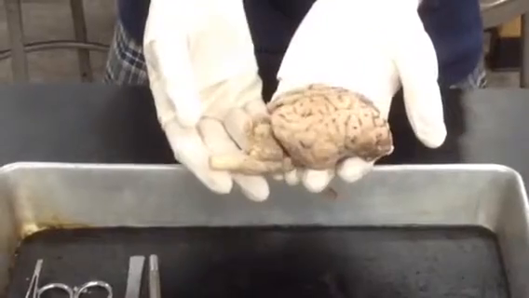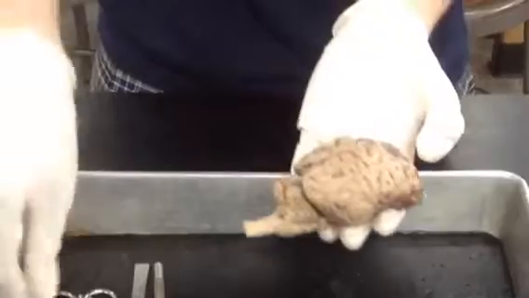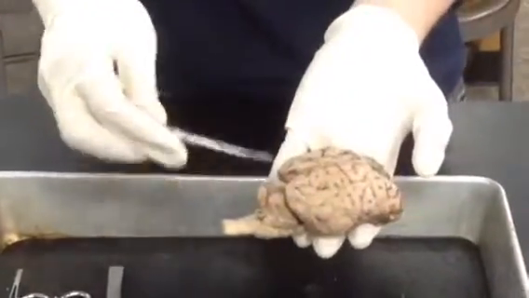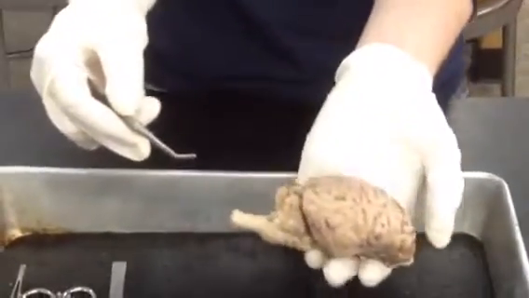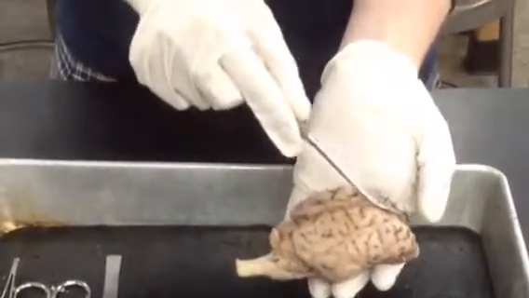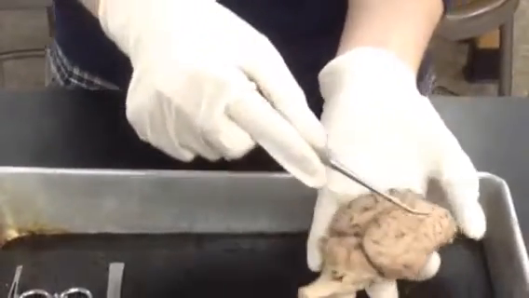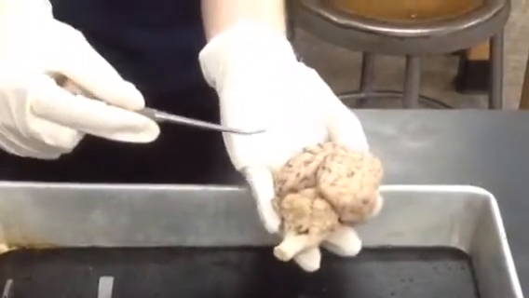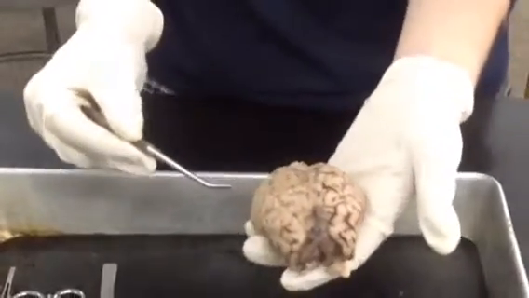So now we're going to look at the superior view of the brain. We're going to show you the cerebrum. The cerebrum is also known as the forebrain and is the largest, most anterior part of the human brain. It controls motor activities and interprets sensations. This here is the longitudinal fissure. This separates the brain into right and left hemispheres. Each side of the cerebral hemispheres is organized to receive sensory information, mostly from the opposite side of the body, and controls muscles mostly on the opposite side.